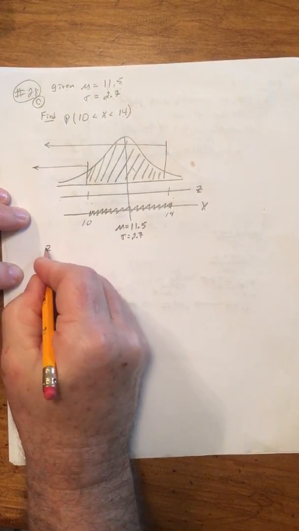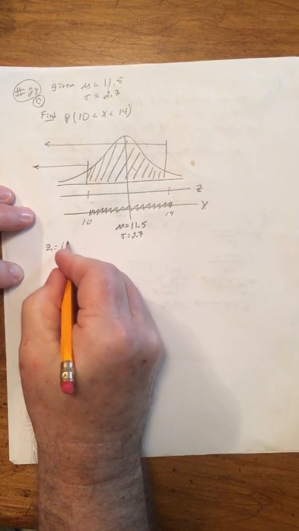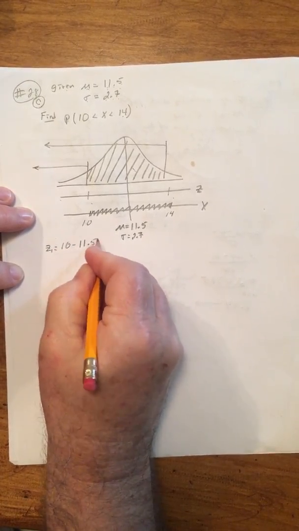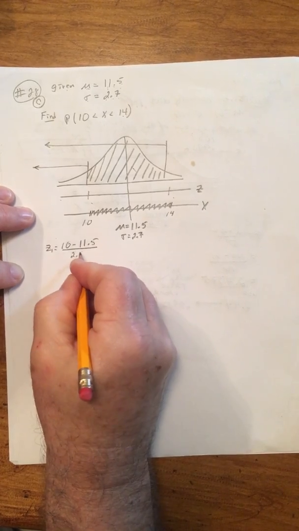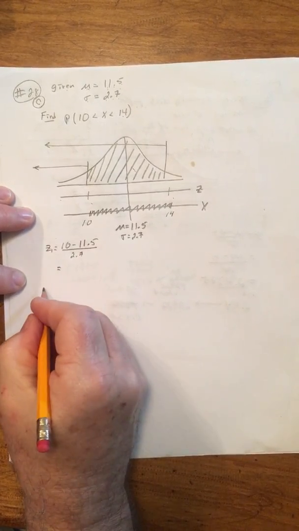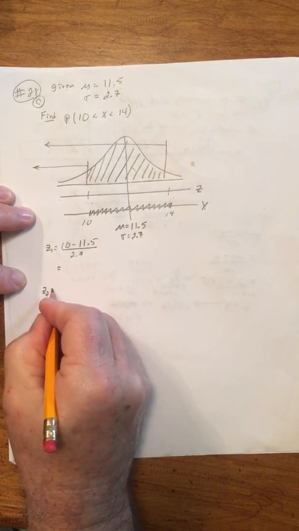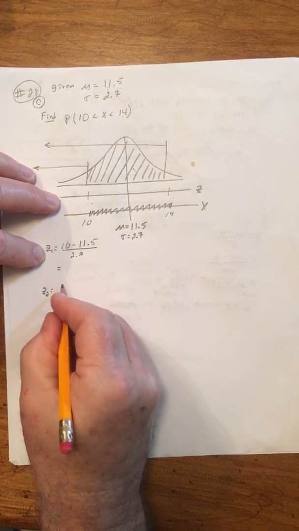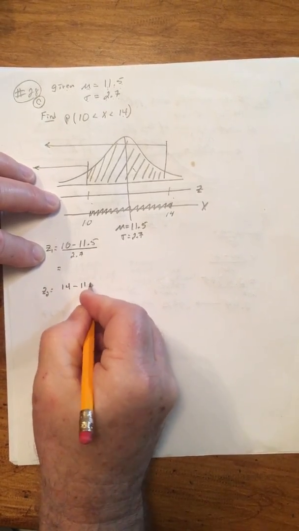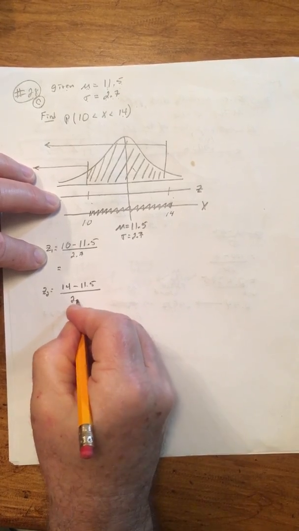So we have two z-scores. Z number 1 is 10 minus 11.5 over 2.7. And z number 2 is 14 minus 11.5 over 2.7.